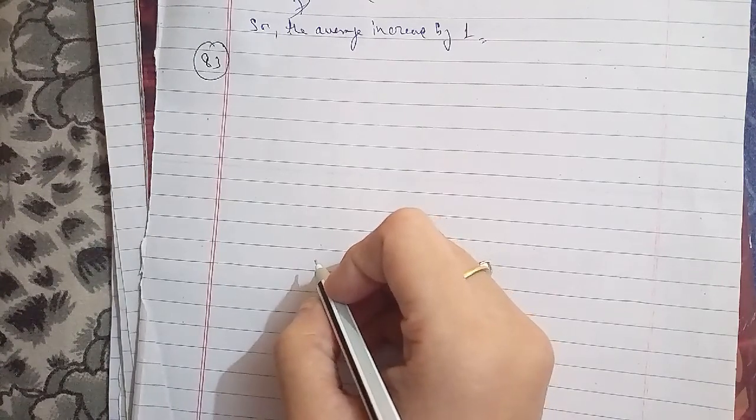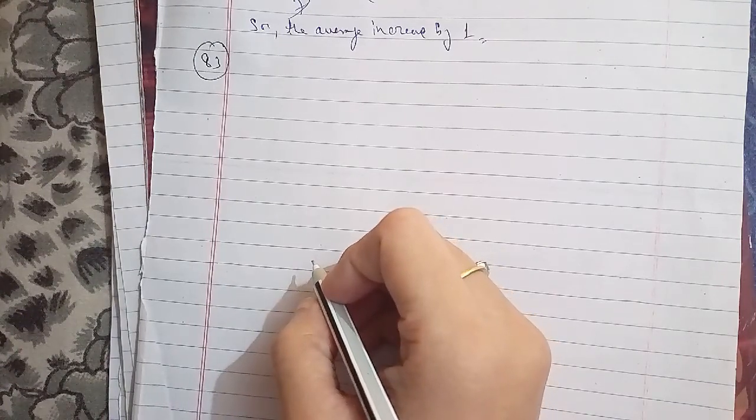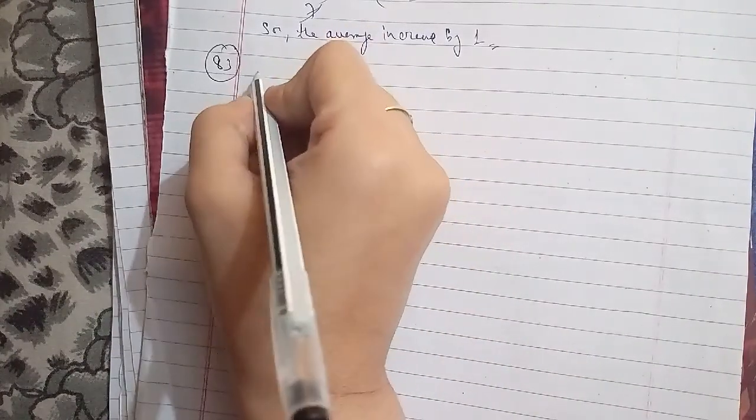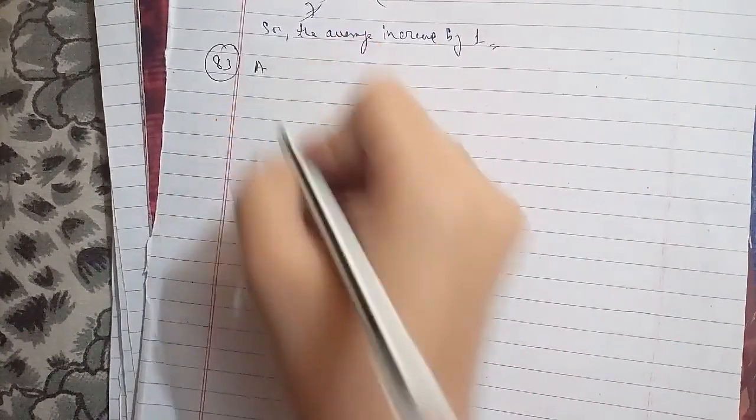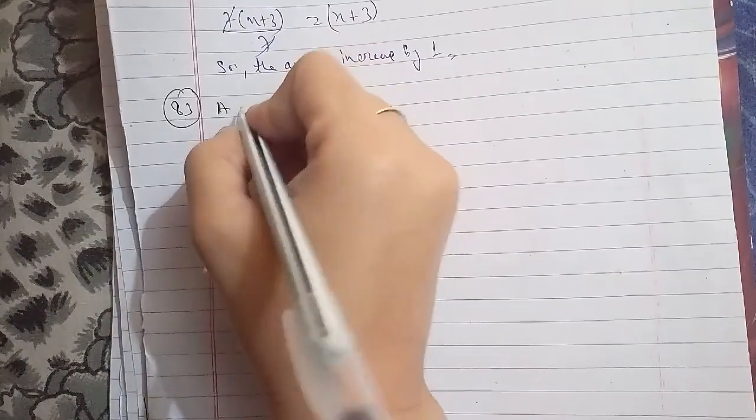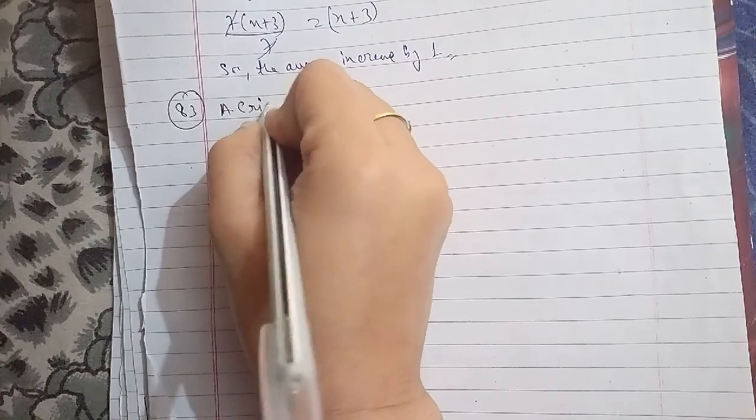A cricketer has a certain average of 10 innings.